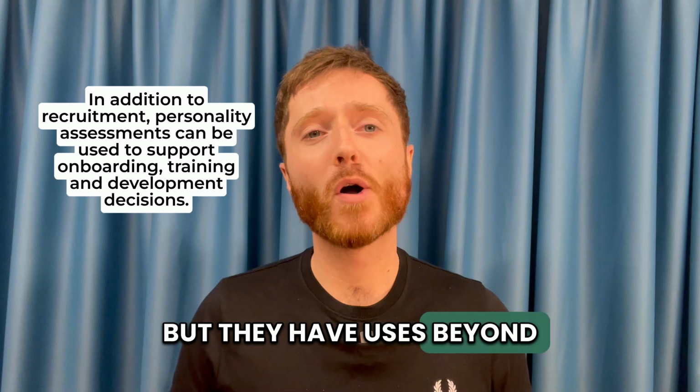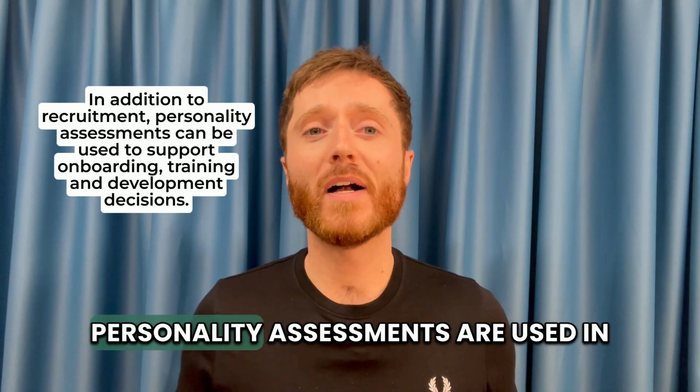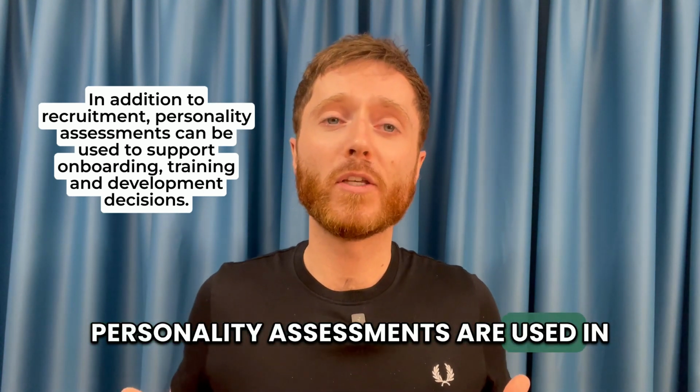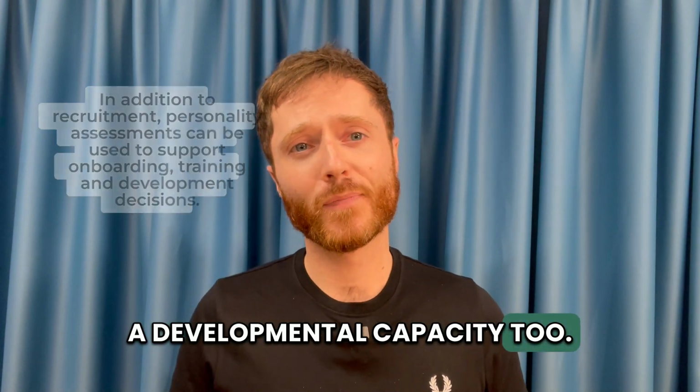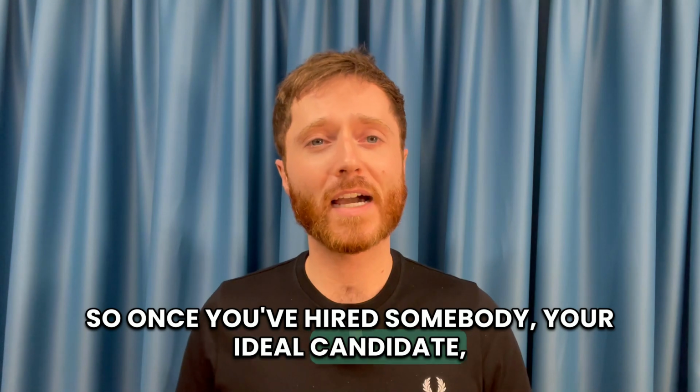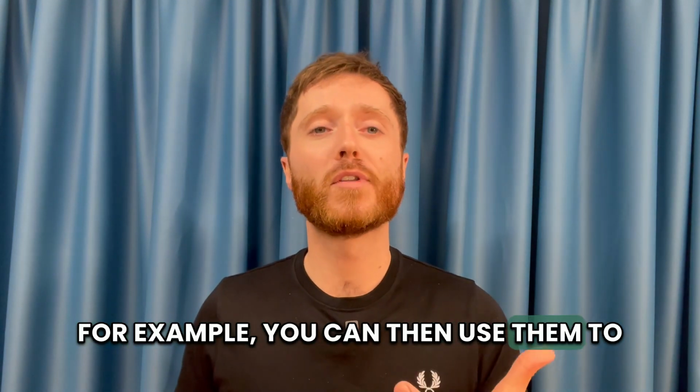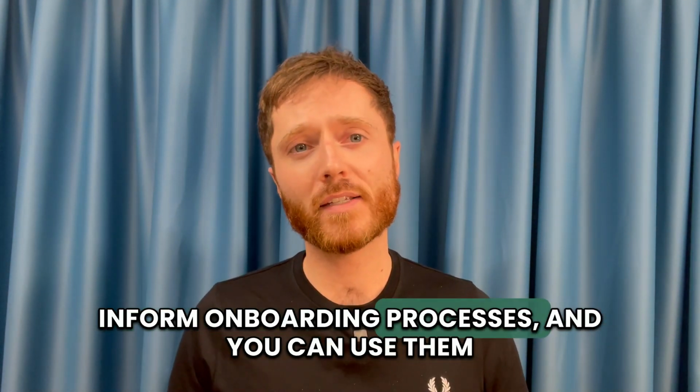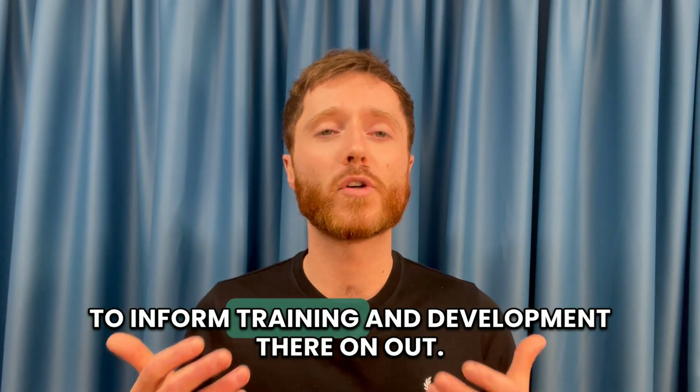But they have uses beyond the selection process as well. Personality assessments are used in a developmental capacity too. So once you've hired somebody, your ideal candidate for example, you can then use them to inform onboarding processes, and you can use them to inform training and development there on out.